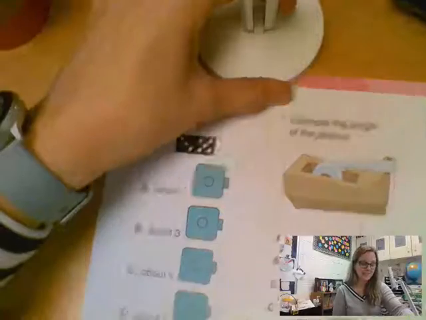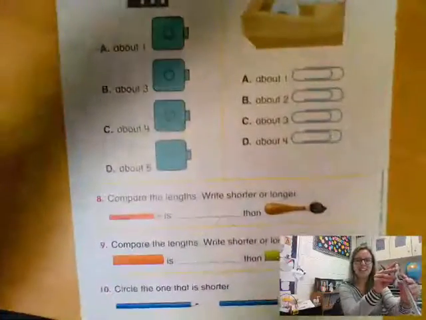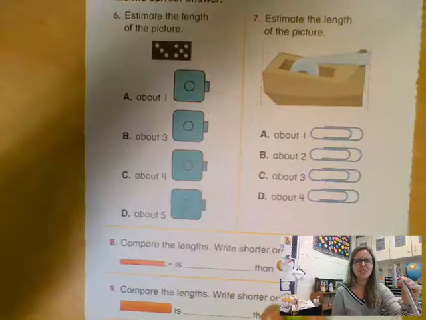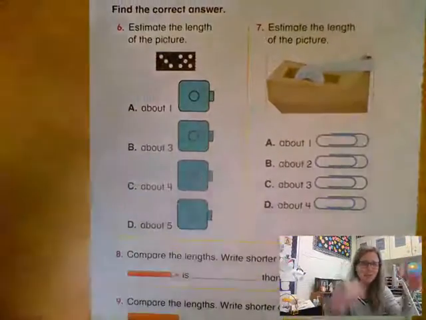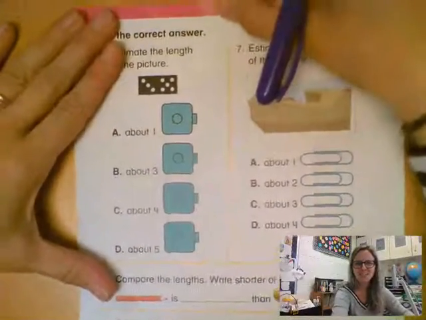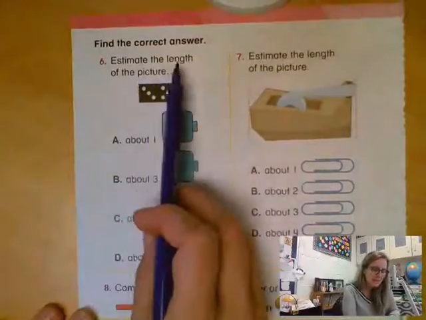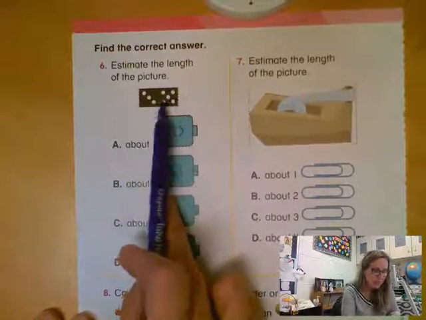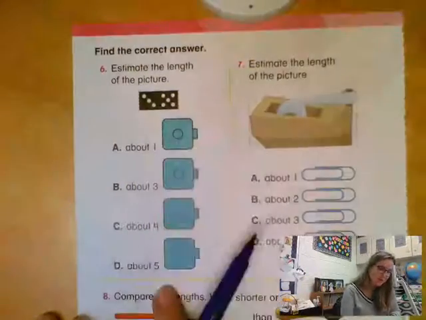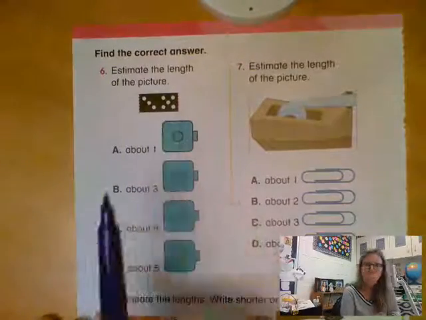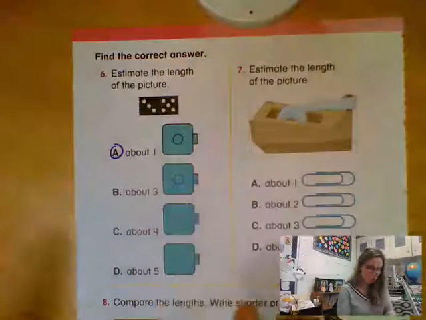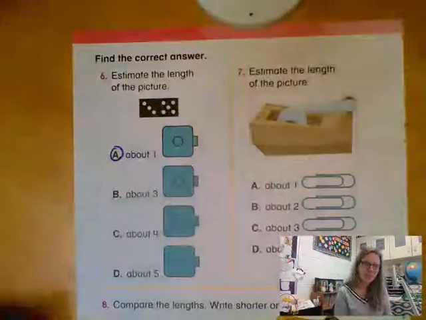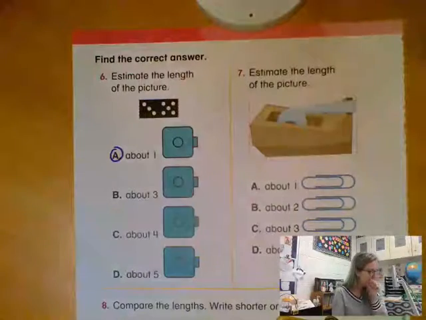Okay, we can turn our review page over now. We're going to estimate. Remember, an estimation is an educated guess. We take the smart knowledge that we have in our brain and we use that to make a guess, and it has to be a guess that makes sense. So it says estimate the length of the picture. So looking here at this domino, you could guess if we were using our cubes, it looks like it's probably about 1 cube. Okay? If we were to say 5 cubes, that would be way too long, okay? So we're going to guess it's about 1.